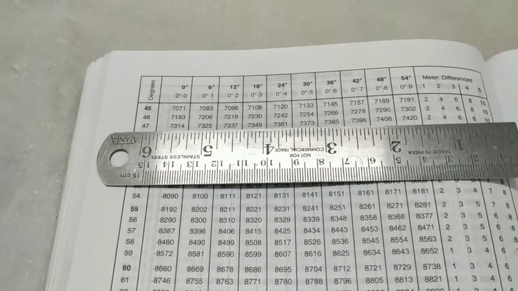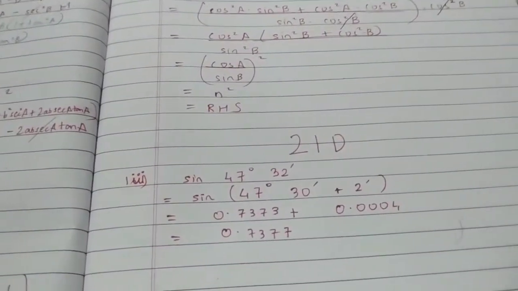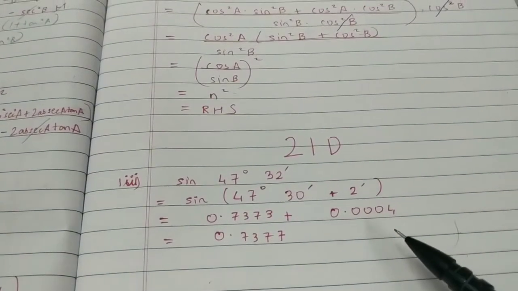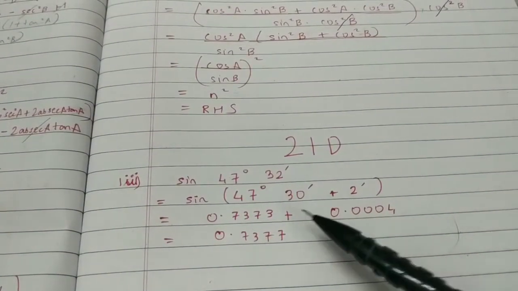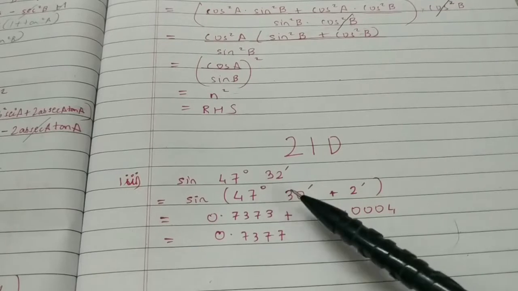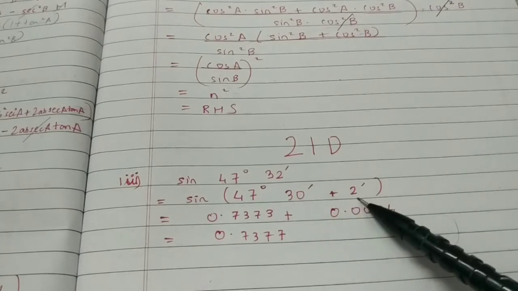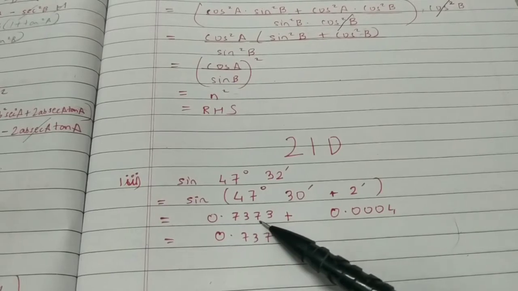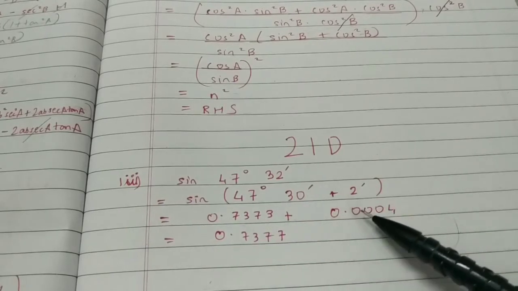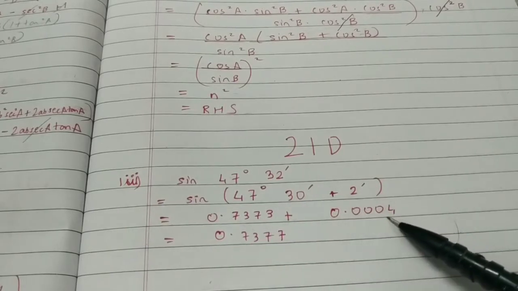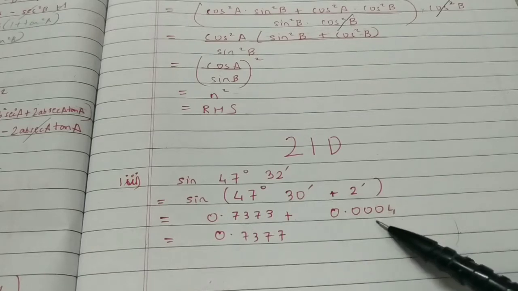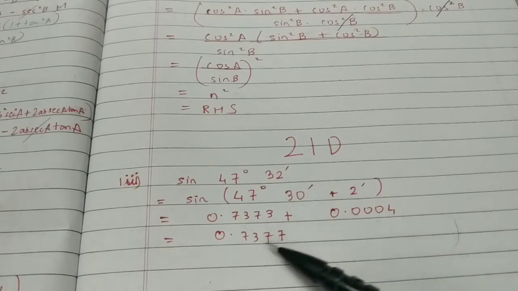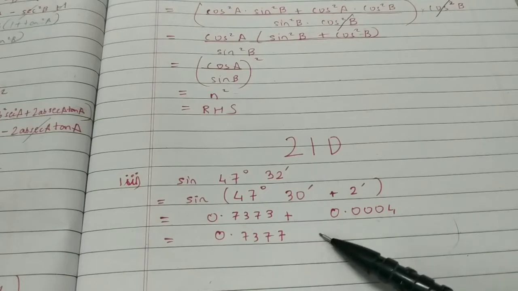But I'm going to show it to you so that when you revise in the future, you will understand what you had done. So I split this into 47 degrees and 30 minutes plus 2 minutes. 47 degrees and 30 minutes, I just showed you the value. Plus for 2 minutes, it's 0.0004. Remember, we need 4 decimal values always. And addition of that is easy. This is the answer. No units, no degree sign, nothing like that.